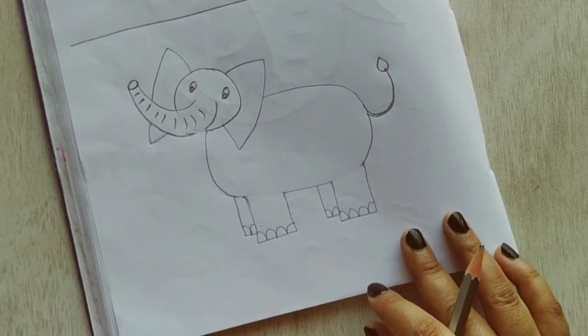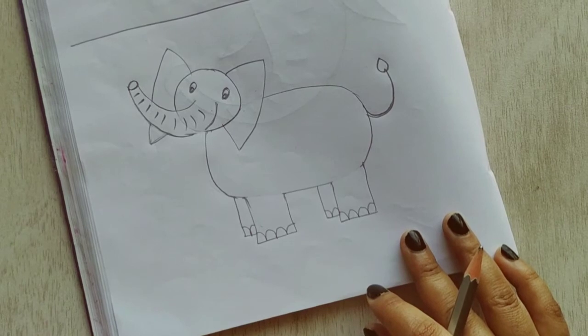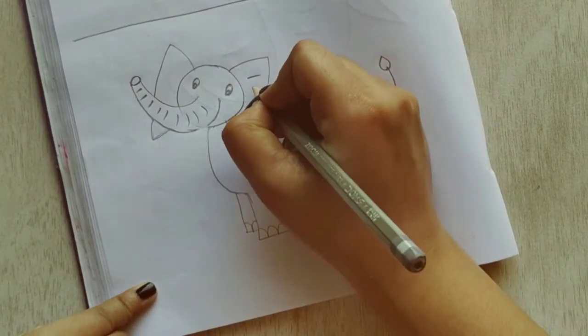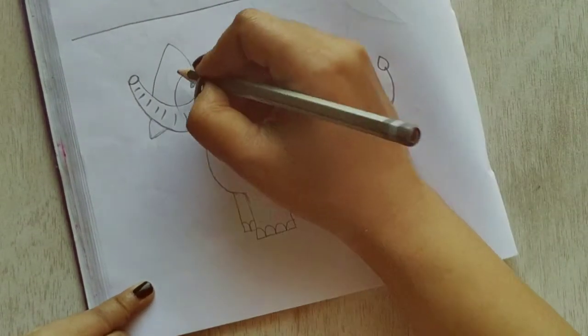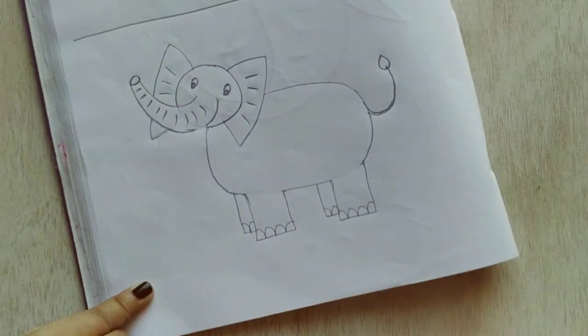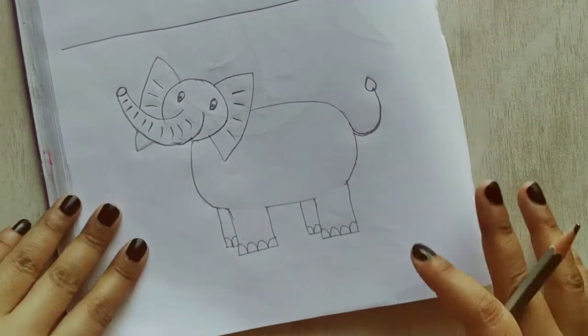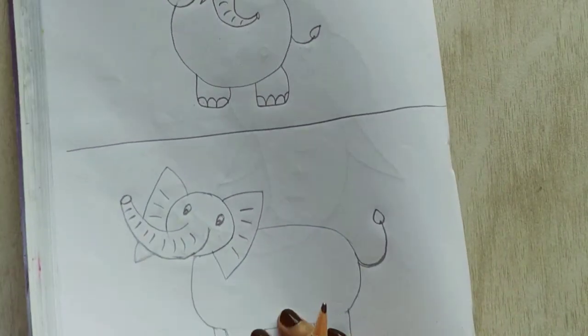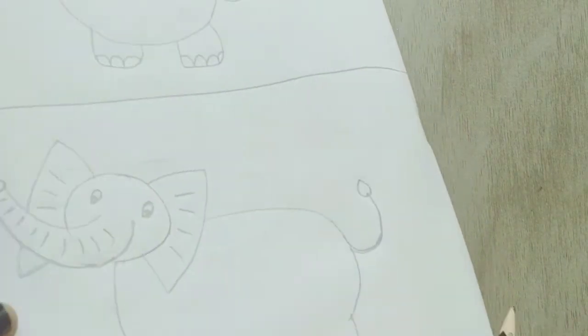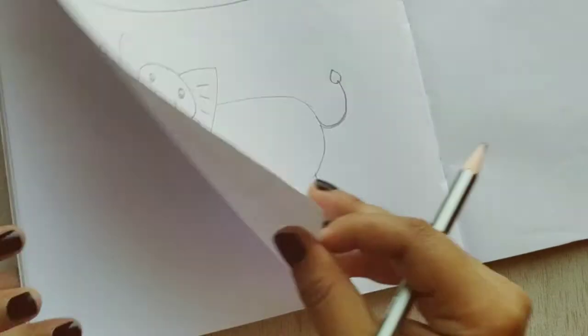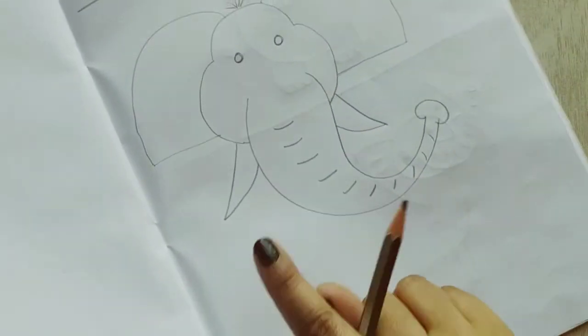Does it look like an elephant to you? It sure does to me. Just making some lines on the ears. All right, it's done. So kids, we made 3 elephants now. One is the elephant head.